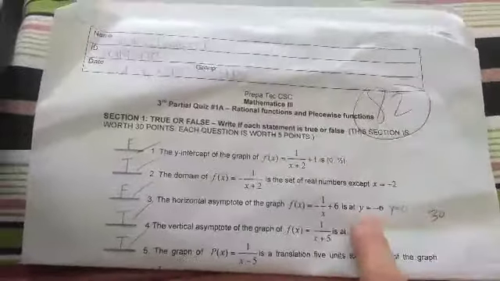The horizontal asymptote of the graph f of x equals negative 1 over x plus 6 is at y equals negative 6. This statement is false. To find the horizontal asymptote, you first look at the zeros of the numerator, and in this case, the numerator has no zeros. You can see here it's negative 1. Therefore, its horizontal asymptote is y equals 0 and not y equals negative 6.